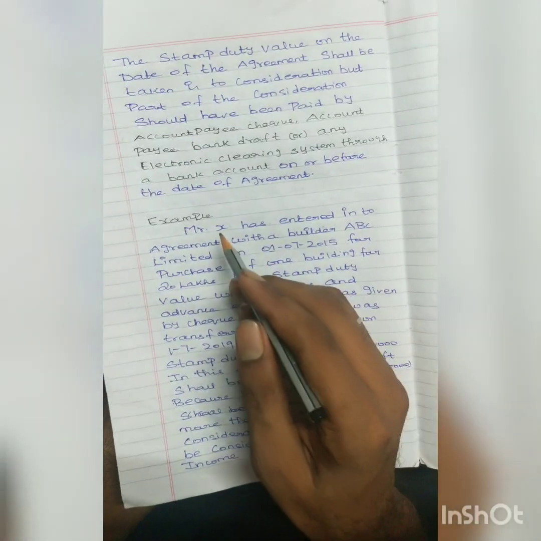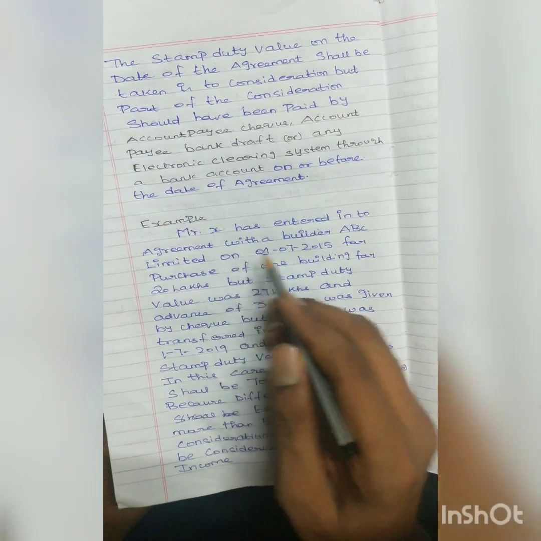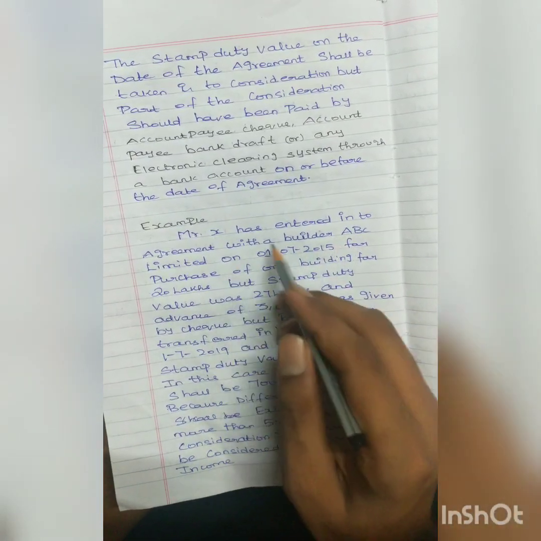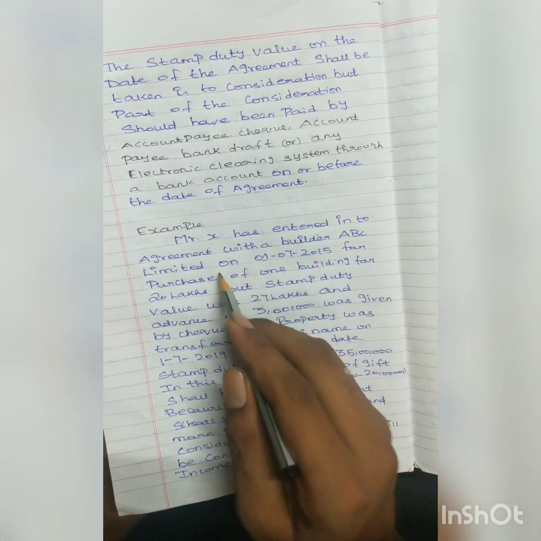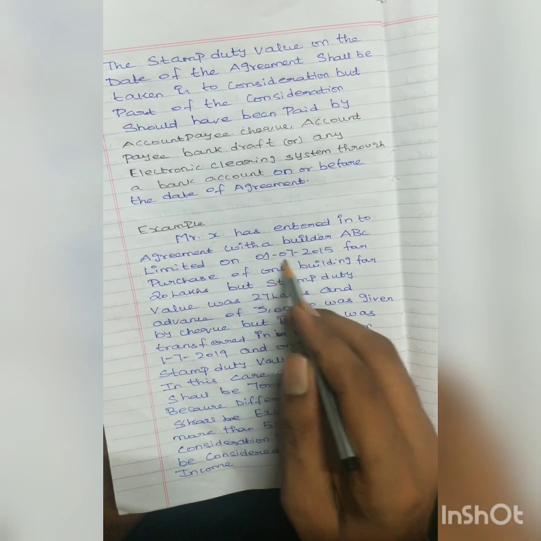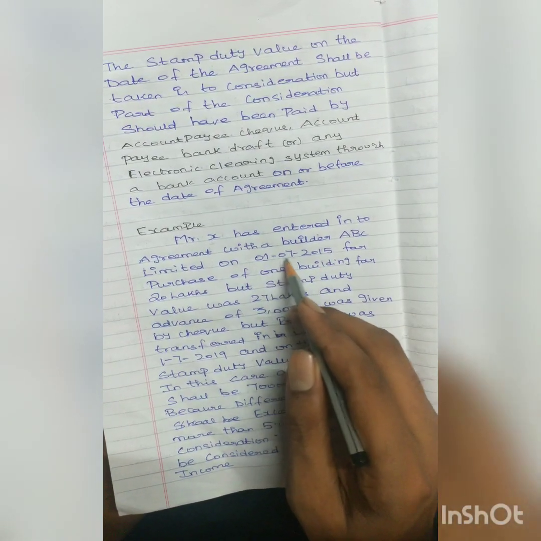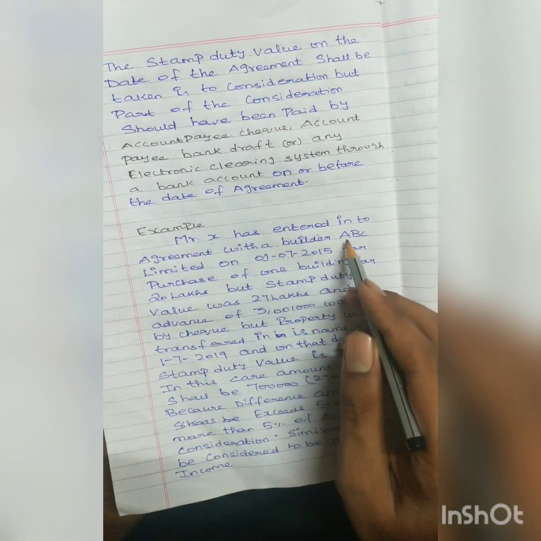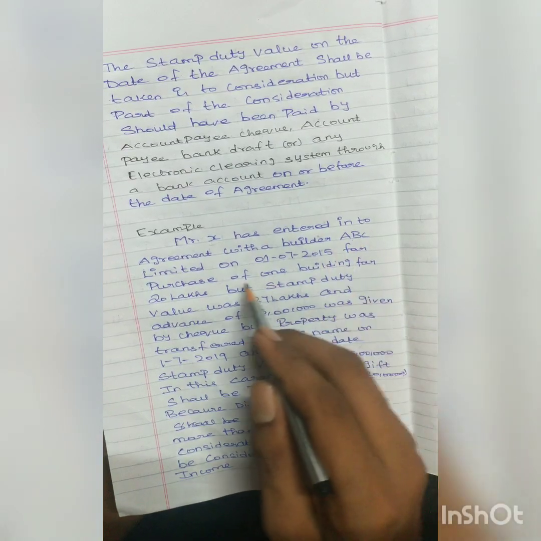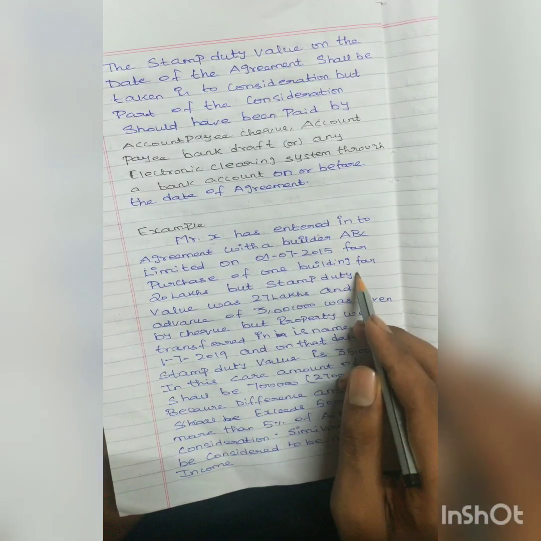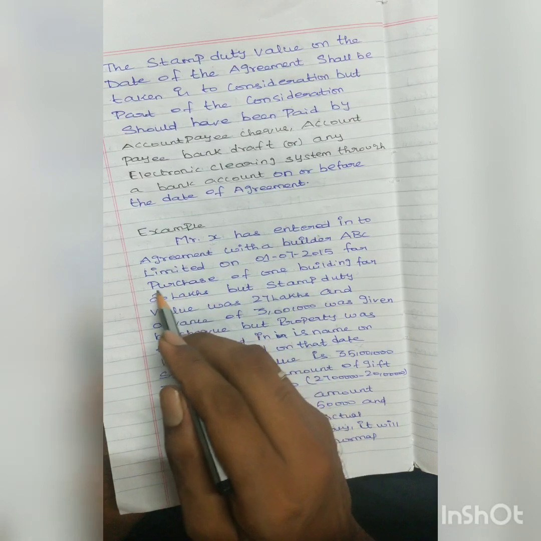Example: Mr. X has entered into an agreement with a builder, ABC Limited. On 1/7/2015, Mr. X entered into an agreement with ABC Limited for the purchase of one building for 20 lakh.